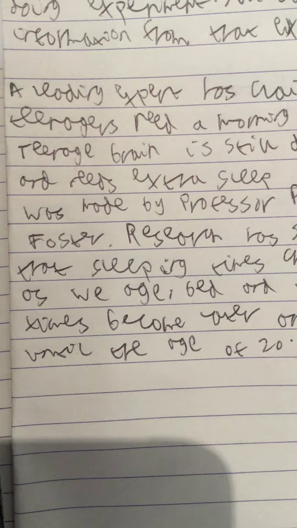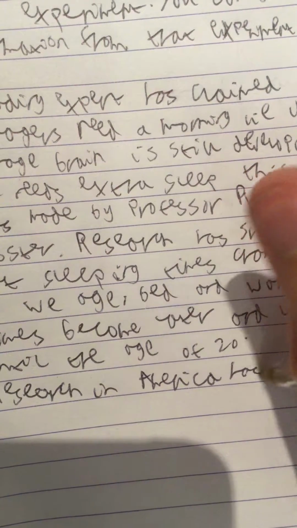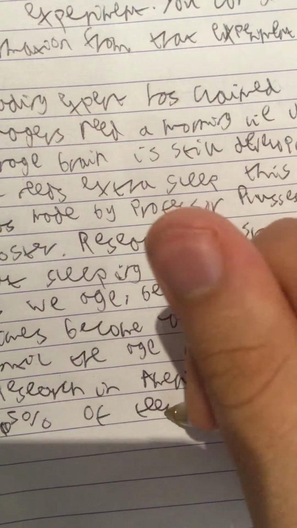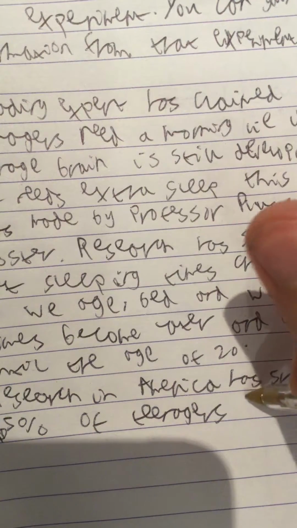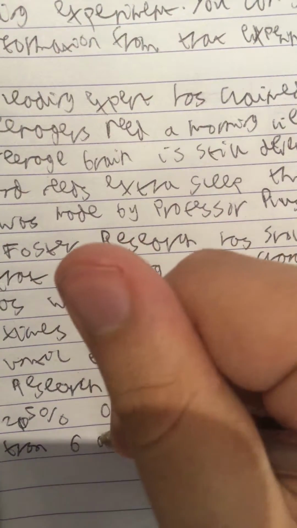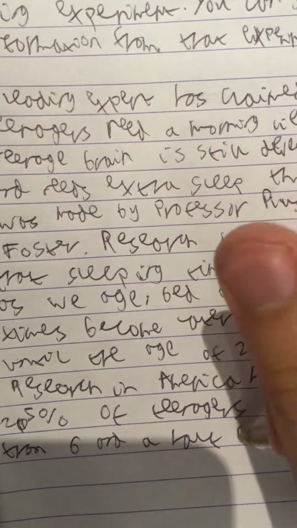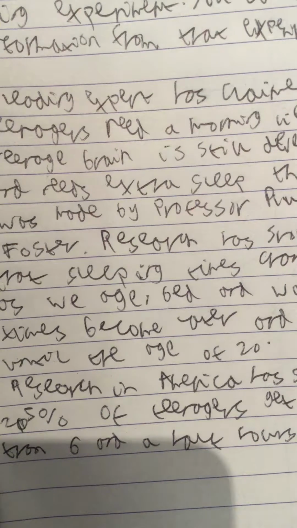Research in America has shown 25% of teenagers get fewer than 6.5 hours sleep per night.